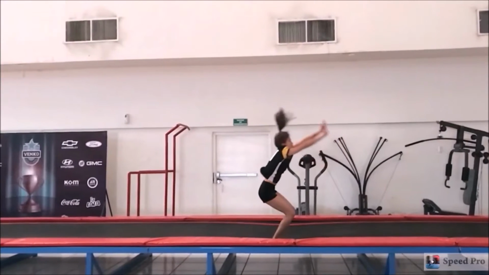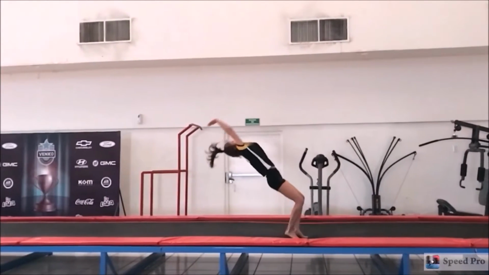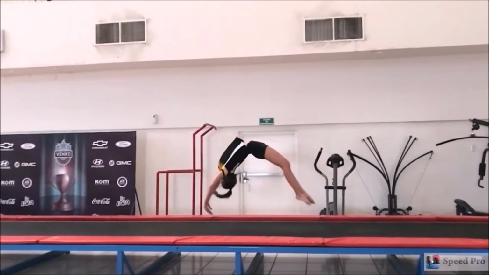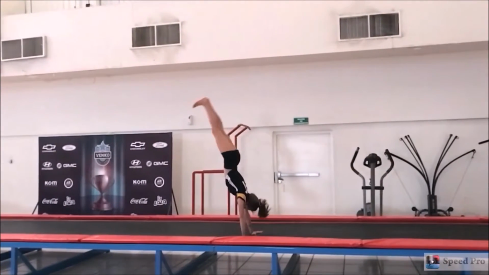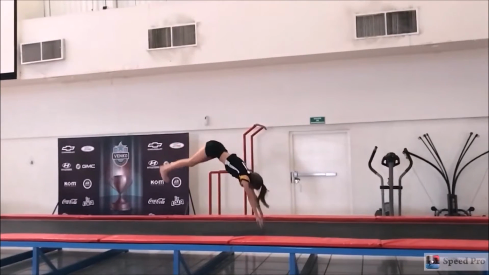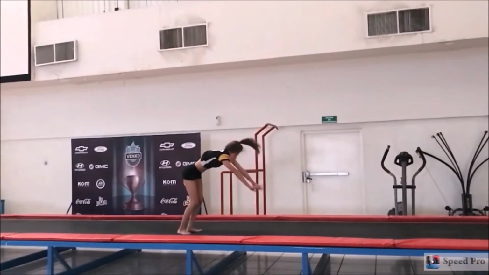Then the gymnast must push herself off the ground, therefore creating kinetic energy and applying Newton's third law. With every action, there's an equal and opposite reaction.